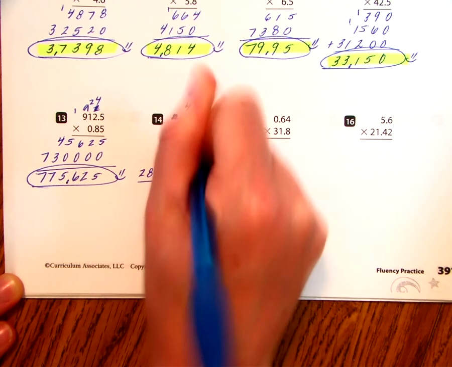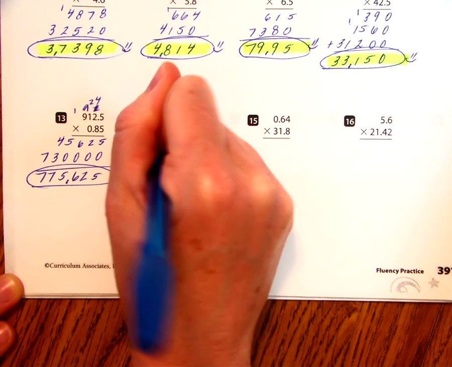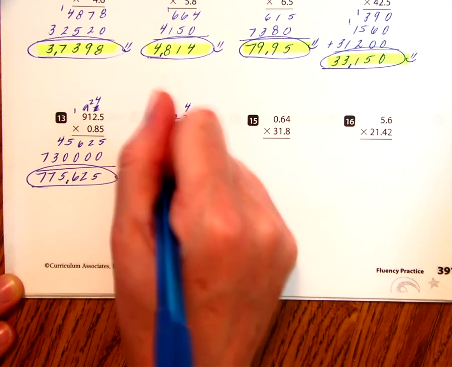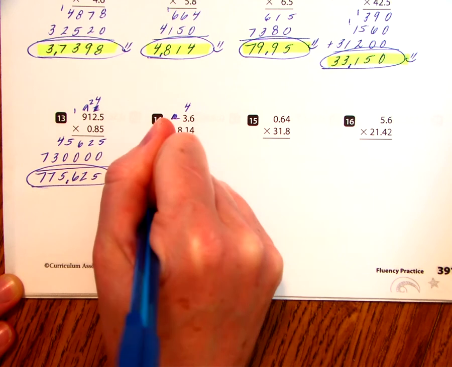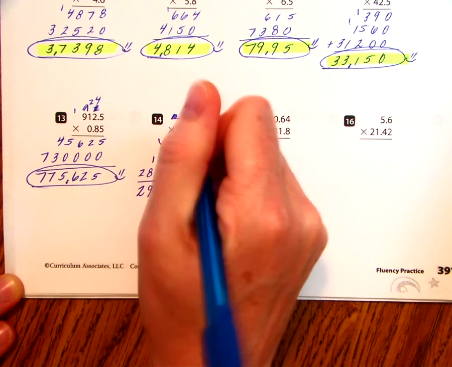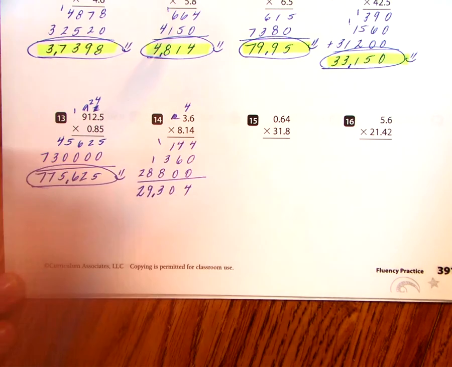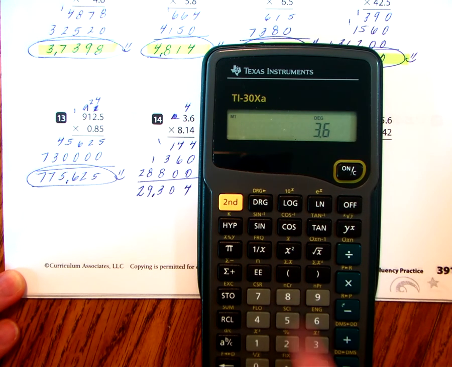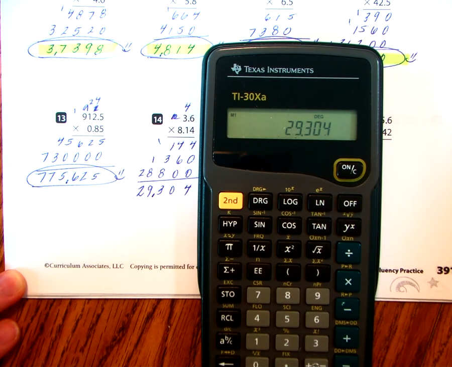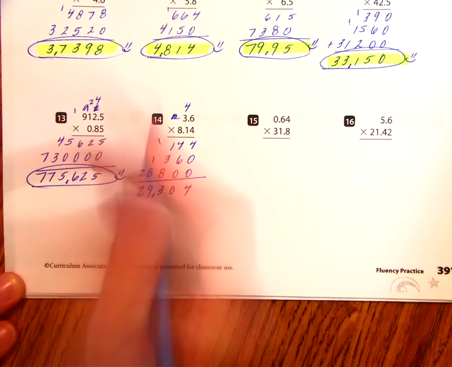Three partial products. See if you got anything good there. Yep, we did it.